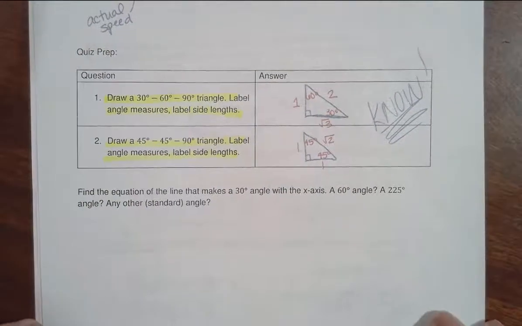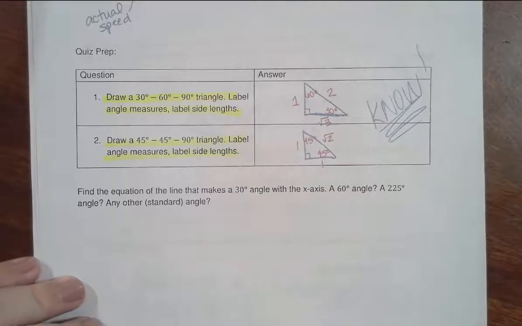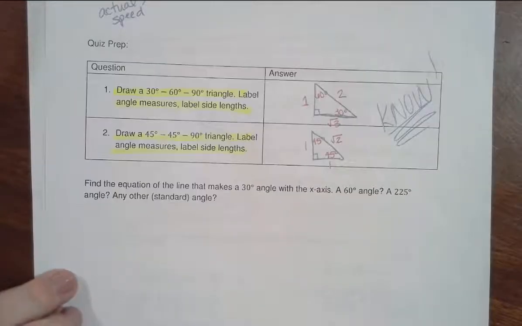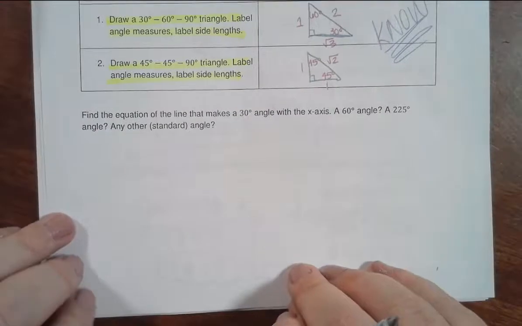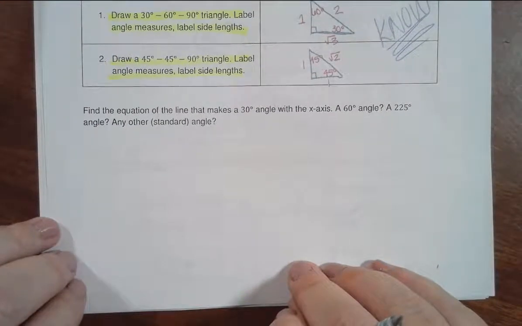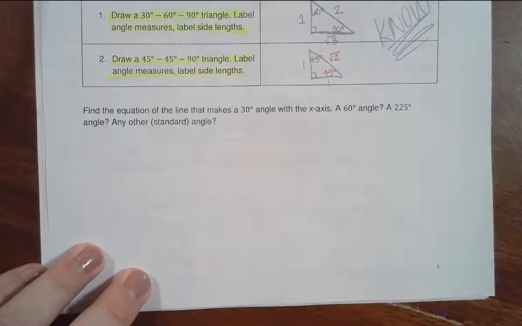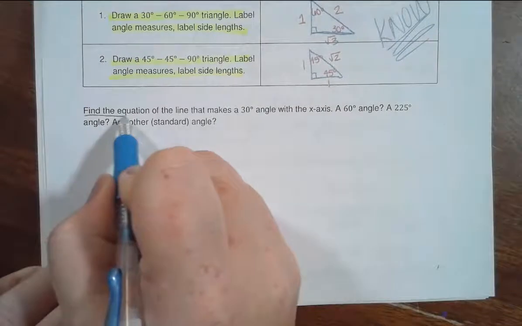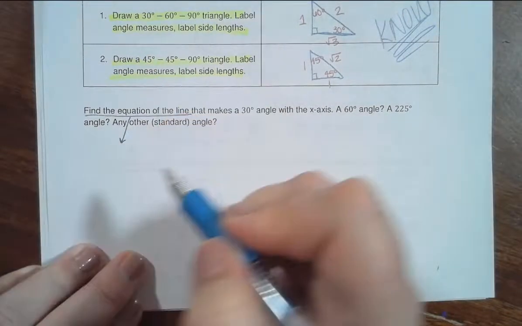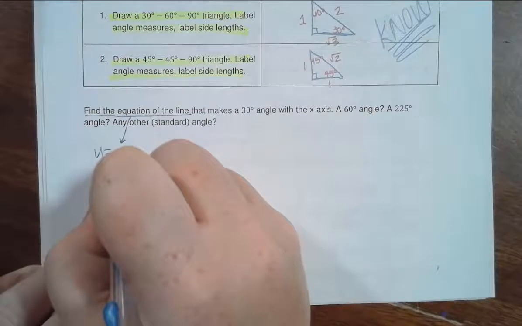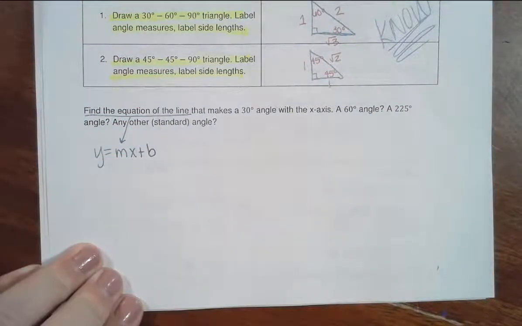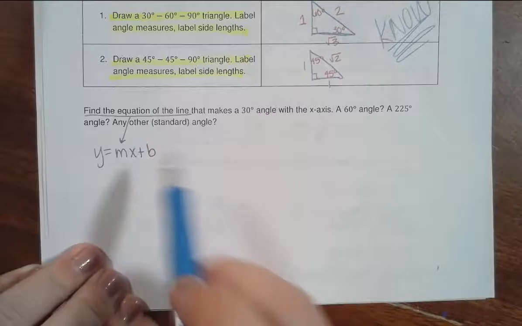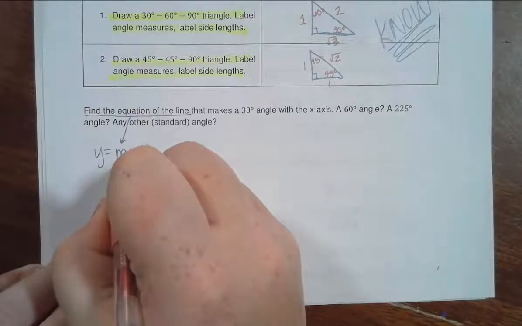Okay. All right. The last one is finding the equation of a line. Now we've done this in previous sections, but it's been a hot second, so I just want to refresh on it, and I want to show you how we can use our 30, 60, 90 and our 45, 45, 90 triangles to help us. So anytime it says find the equation of a line, okay, that means we want to end up with something like y equals mx plus b, okay? So if we want to end up with this, there's two things we need to know. We need to know our slope, and we need to know our y-intercept.